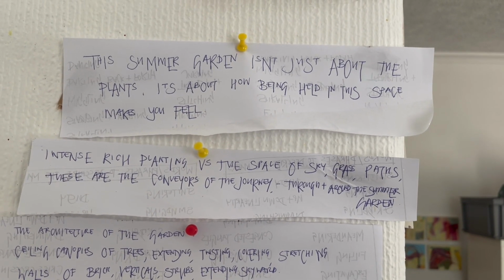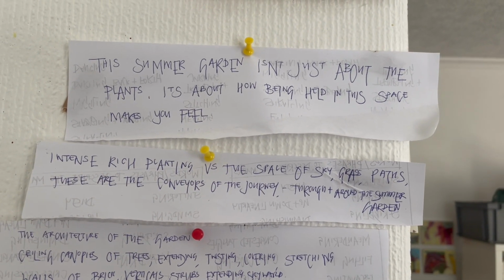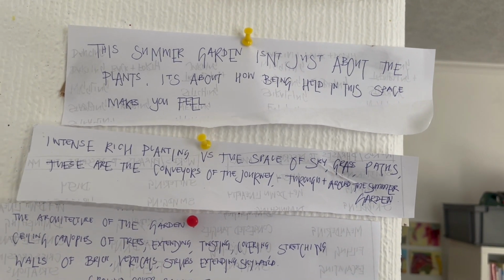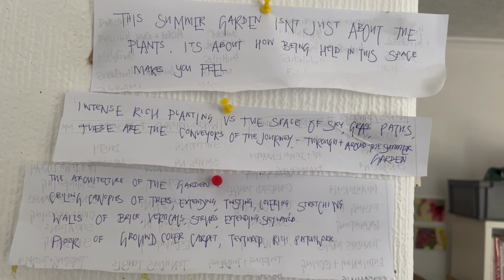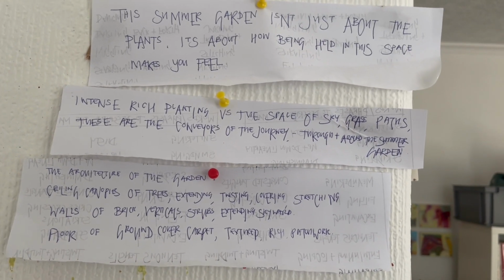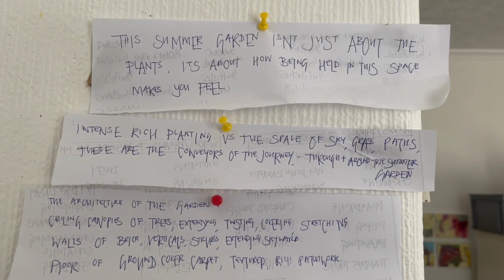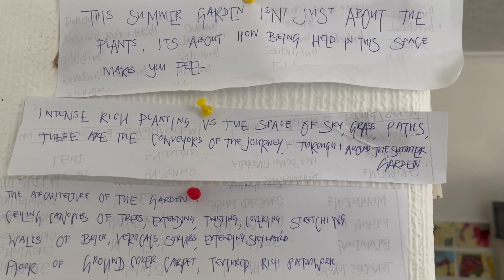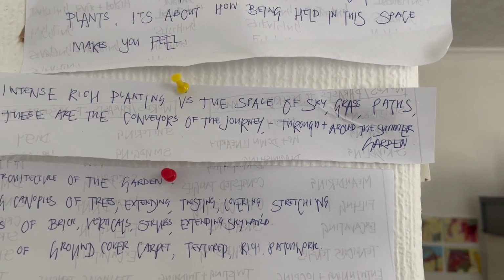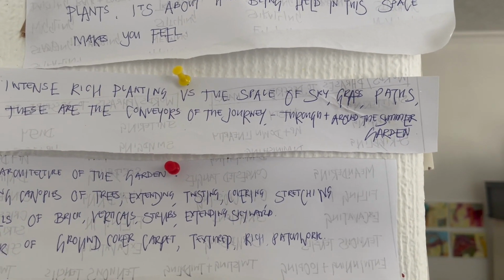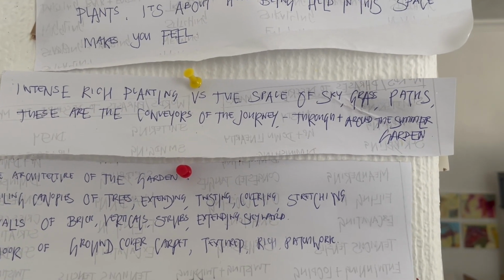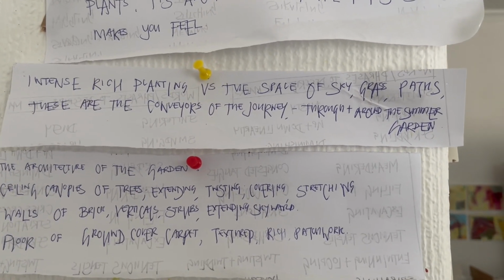And so I say the summer garden isn't just about the plants, it's about how being held in this space makes you feel. And the second one is around the idea of the real richness and detail and extravaganza of the planting against the space of the sky and the grass and the paths, and that these are the conveyors of the journey through the garden and around the garden.